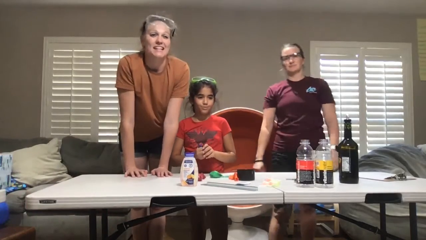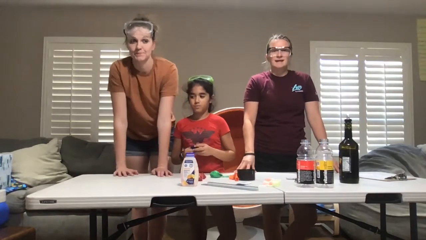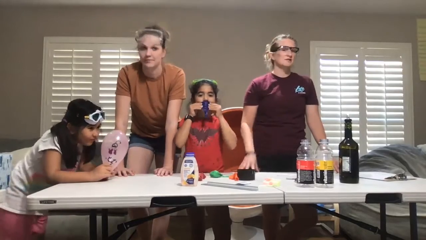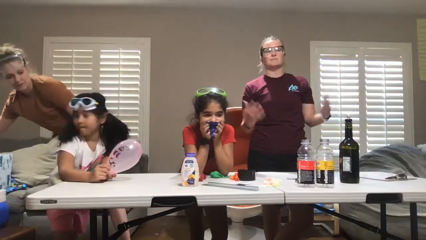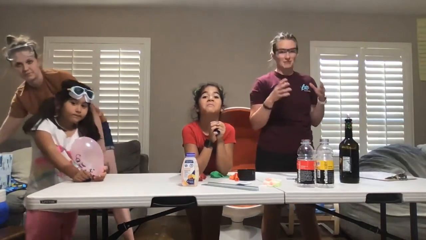Alka Seltzer is a quick over-the-counter medicine used for when you have an upset stomach. Yeah, it's made of a base called bicarbonate. We talked about pH yesterday, so can anybody give me an example of a number on the pH scale that would be representative of a base? 10.